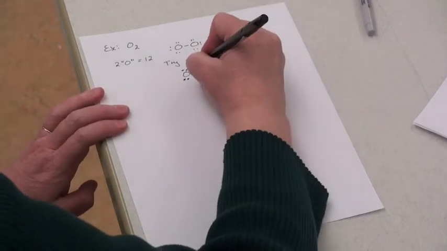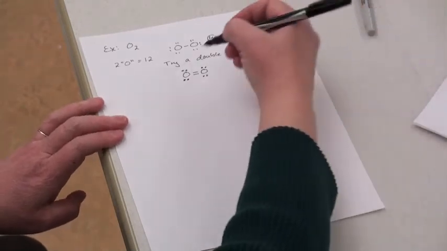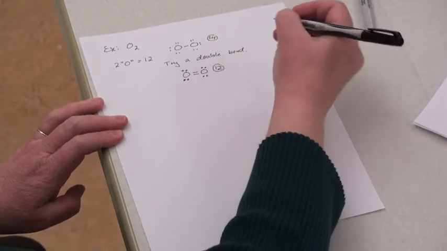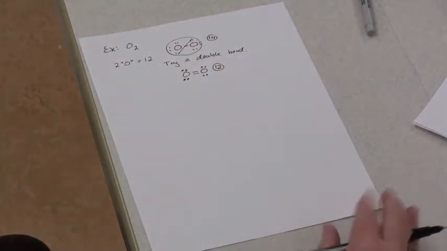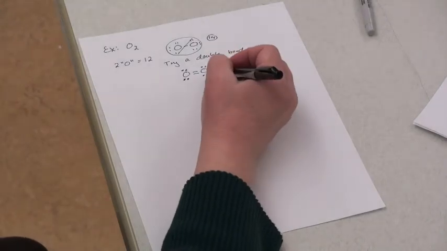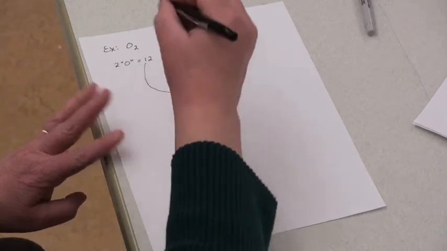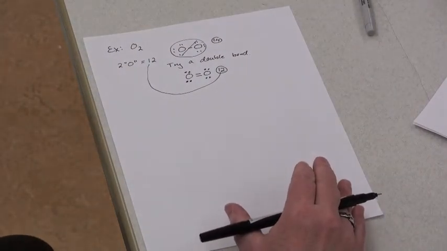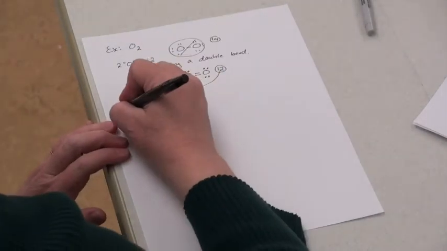Now we need to do the same with the other oxygen. 2, 4, 6, 8, 2, 4, 6, 8. So now we count up the total: 2, 4, 6, 8, 10, 12. And that's right. So this one up here was not right. That one had too many electrons. This one now, each oxygen has its 8 valence electrons, and the total adds up to the valence electrons that the oxygens brought to the bond in the first place. So that's why you count in the first place, is to figure out if you need a double or a triple bond. Let's take a look at a triple bond.